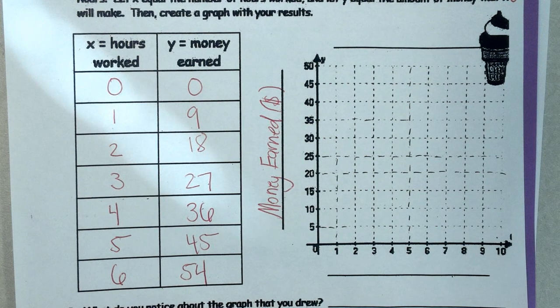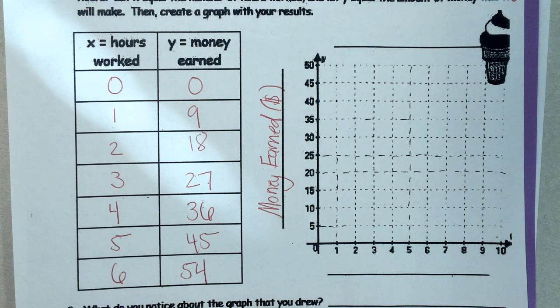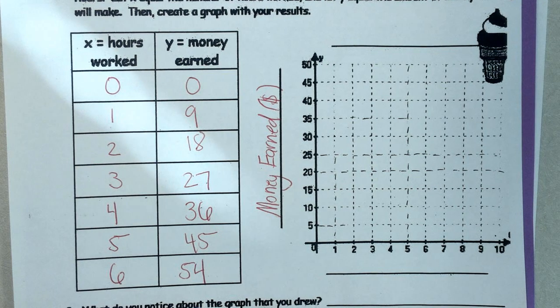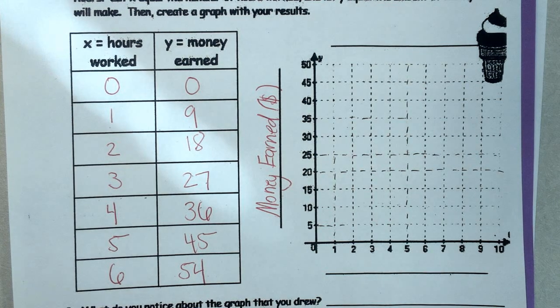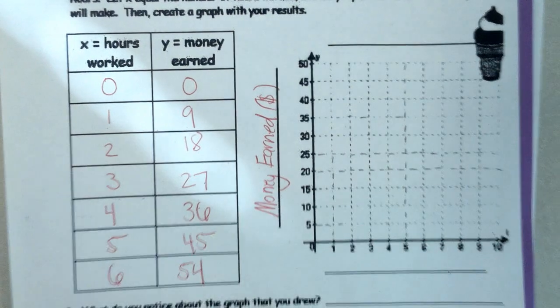Has anybody ever been somewhere where it is not dollars that is used for money, for currency? A few people? I'm assuming Mexico has been one for people. Where else? Anywhere else? Nowhere? In second period, we had somebody that had been to Korea and somebody that had been to the Philippines. I thought that was cool. Anybody else gone anywhere, like in Europe or anything? No? Okay.